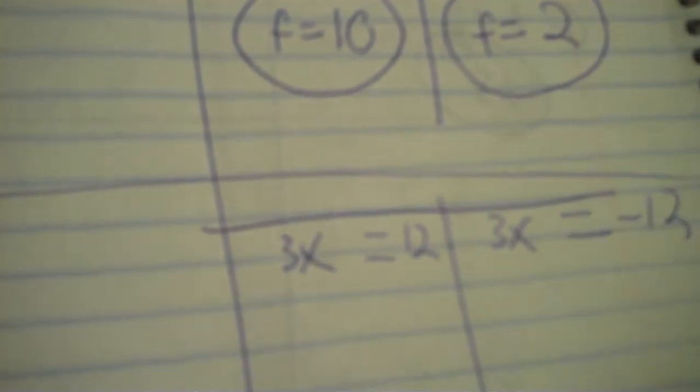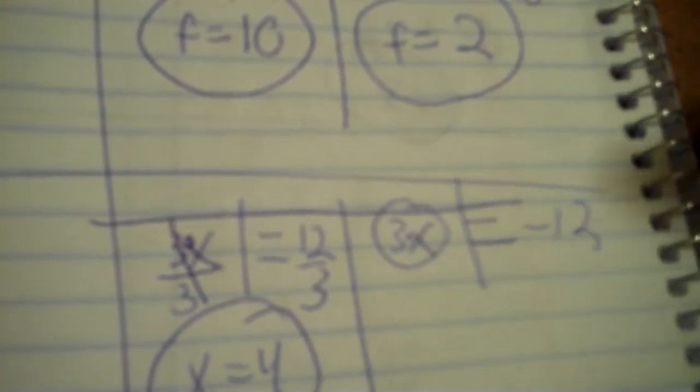Next one. The absolute value of 3x equals 12. Inside the absolute value we have the expression 3x. No operations outside, so I could be at 12 or negative 12. Remember that 3x means 3 times x, so we have to divide by 3. 12 divided by 3 is 4. Same thing going on over here, just a different number. Negative 12 divided by 3 is negative 4.